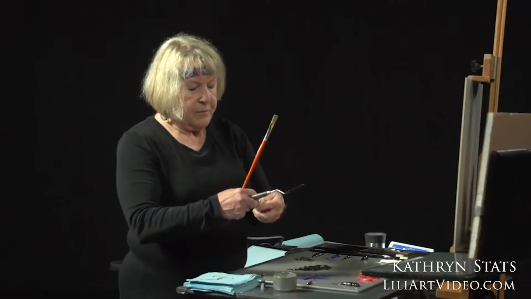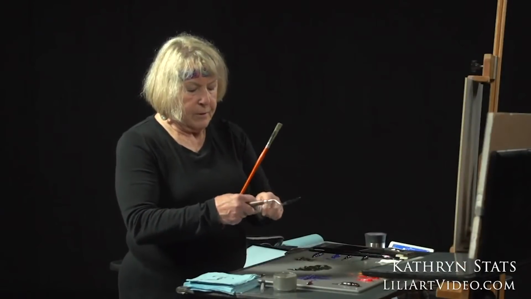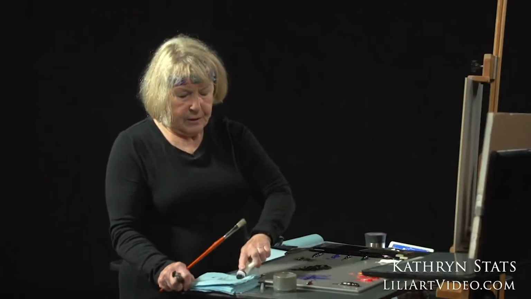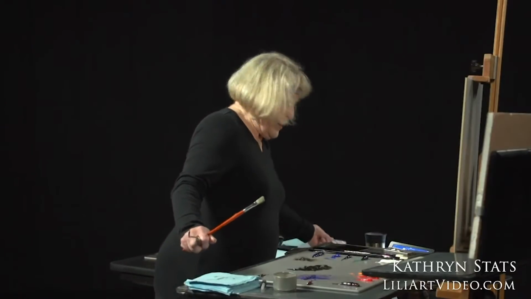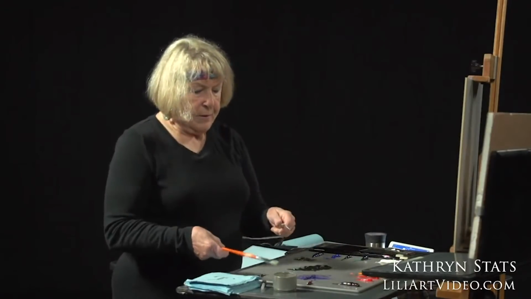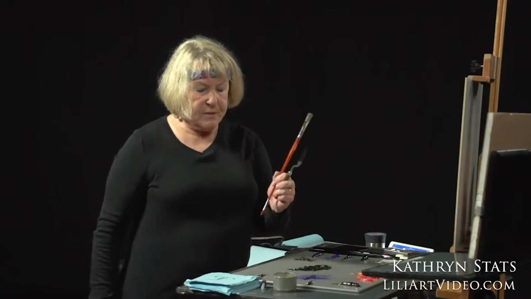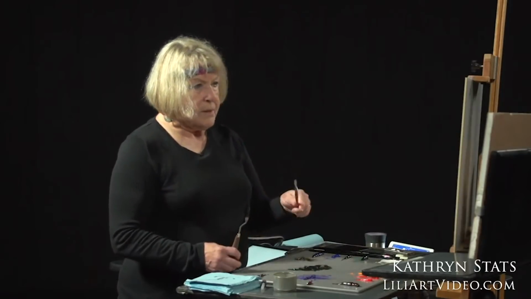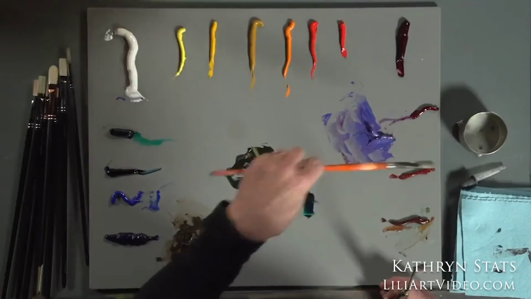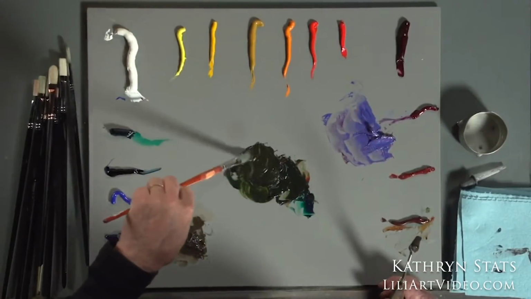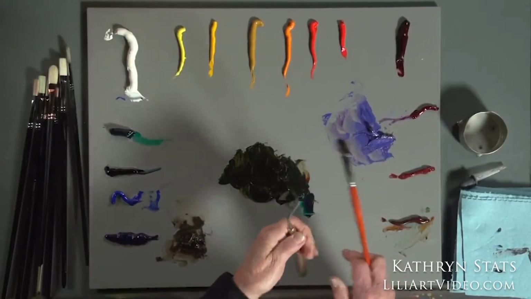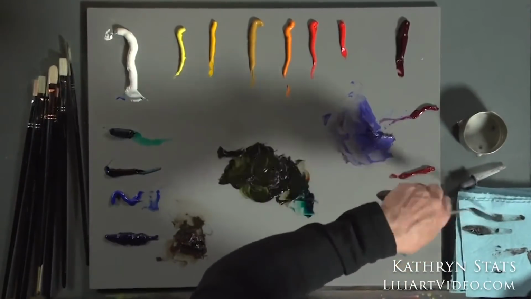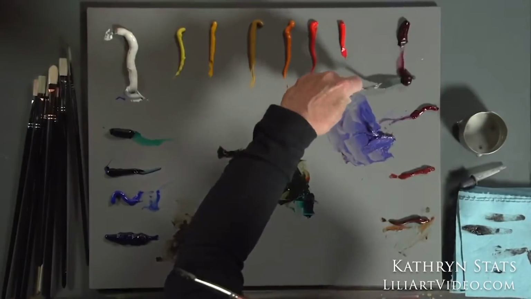I use a lot of Gamblin color, and I love their product, and I love the non-smelly stuff. What is that? Gamsol. Okay, here goes nothing, folks. I think I need to mix up a dark violet too.